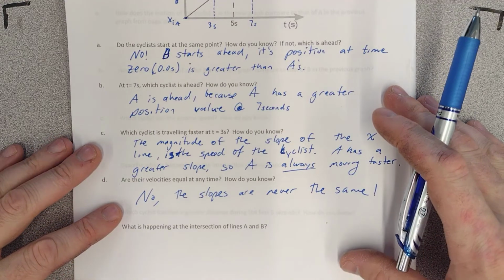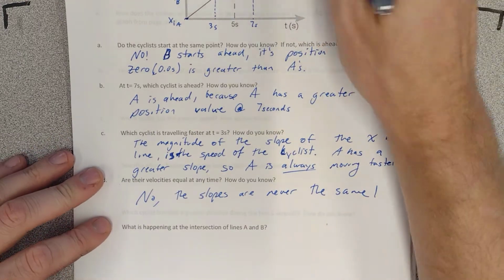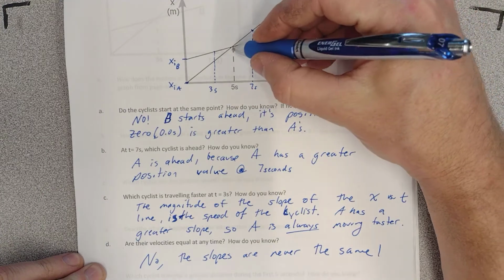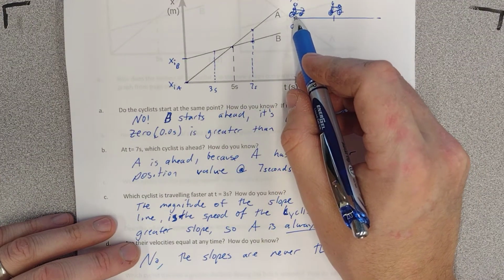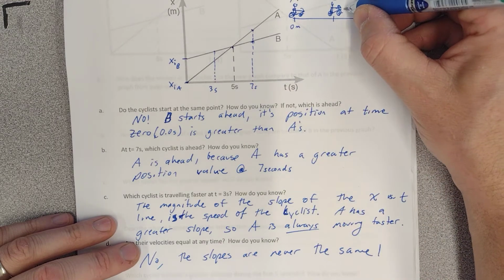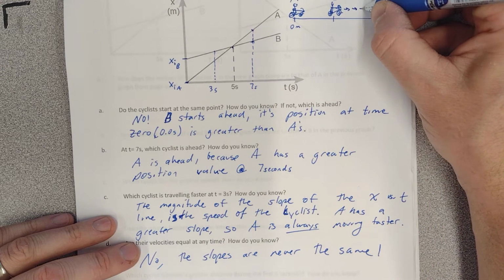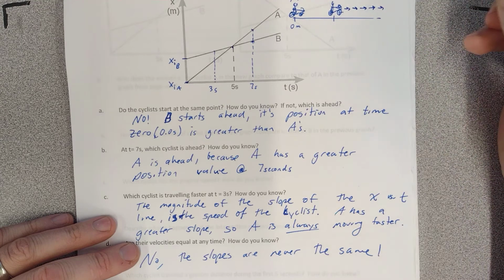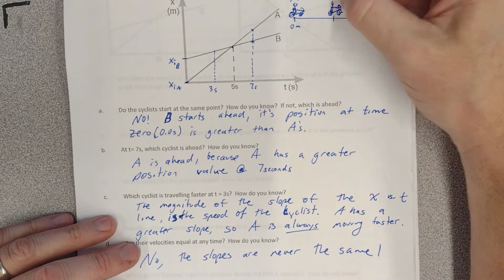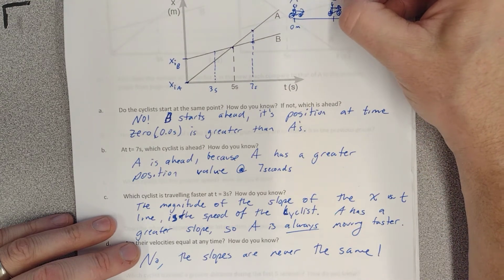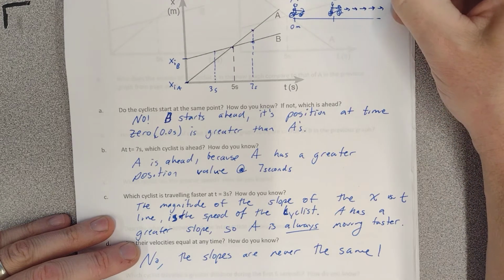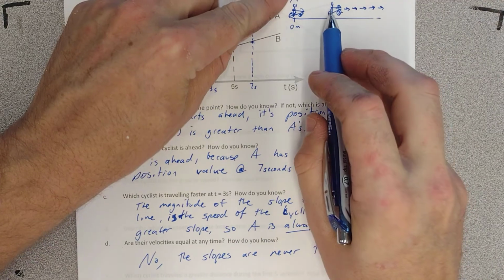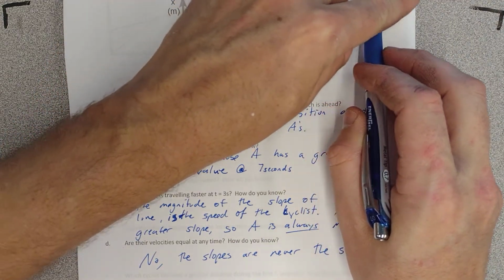What's happening at the intersection of lines A and B? Okay, so that's this intersection. That's when A has caught up to B. I'll use little arrows to represent B moving. B's just moving nice and slow. I'll put some arrows up here to represent A moving. A is moving fast. So at some point, A is going to catch up to B and pass it.